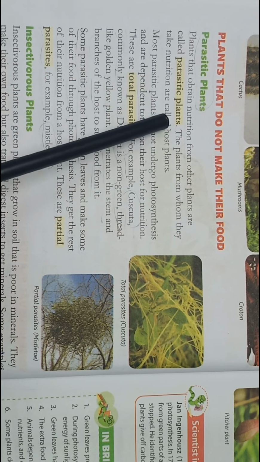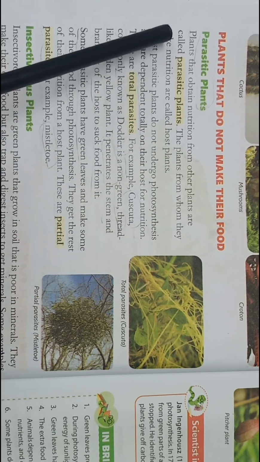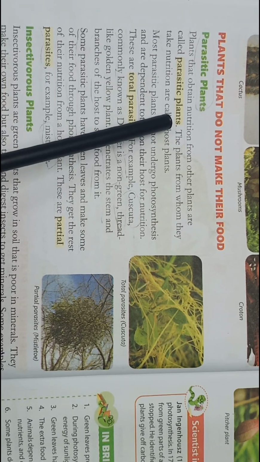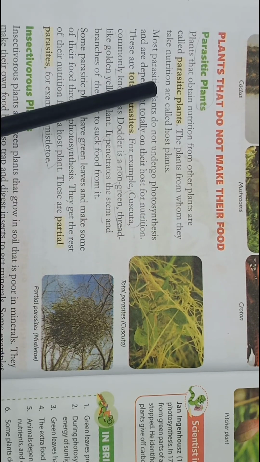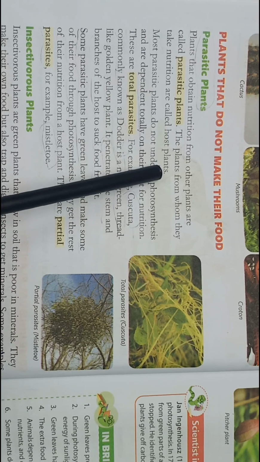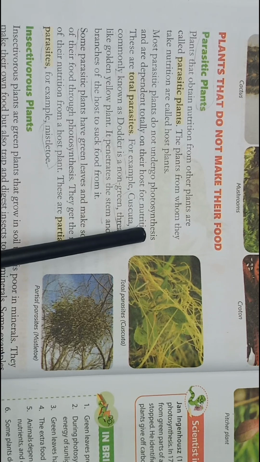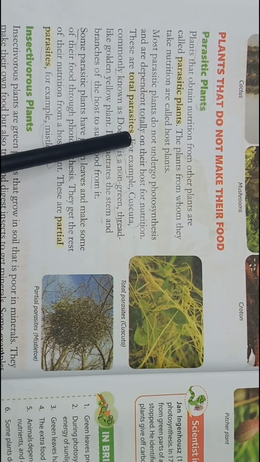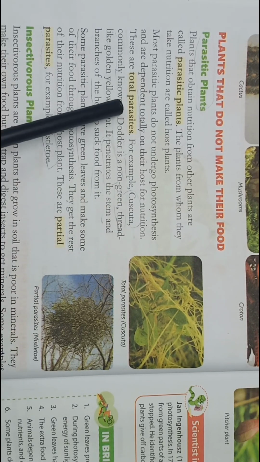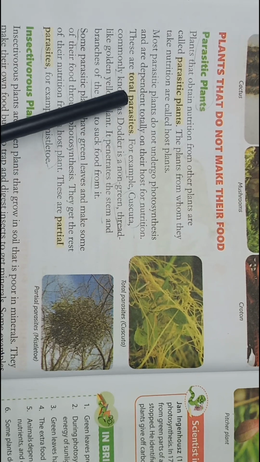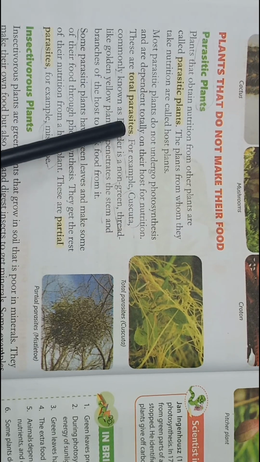Most parasitic plants do not undergo photosynthesis and are dependent totally on their host for nutrition. These are total parasites.